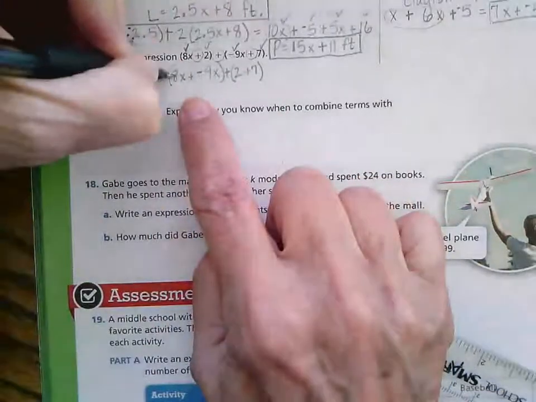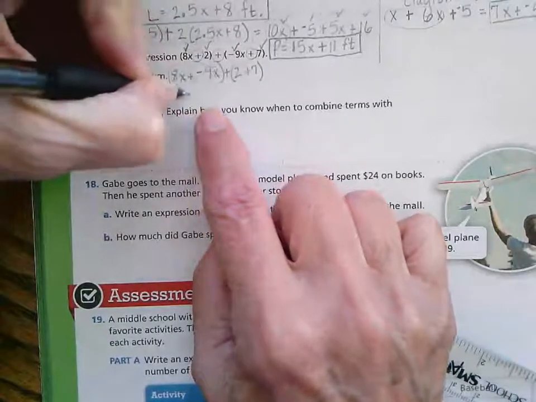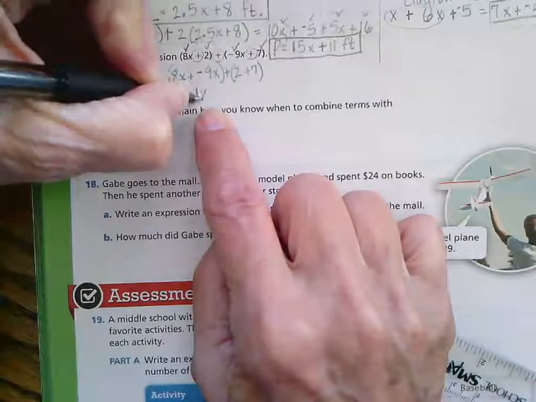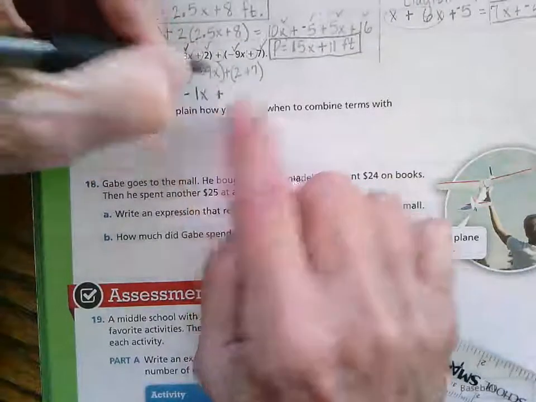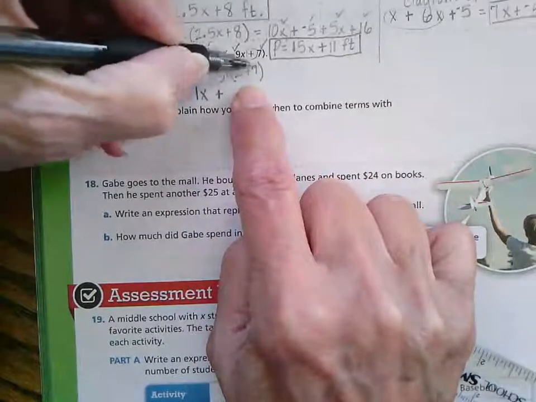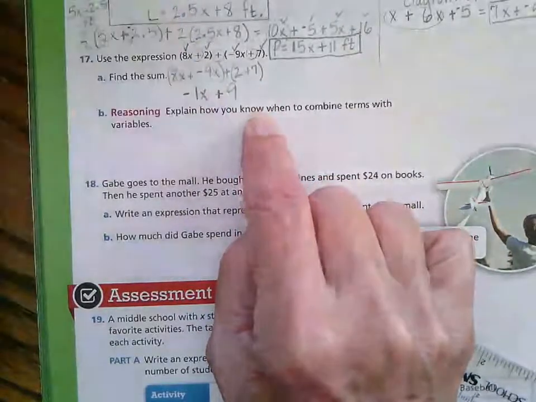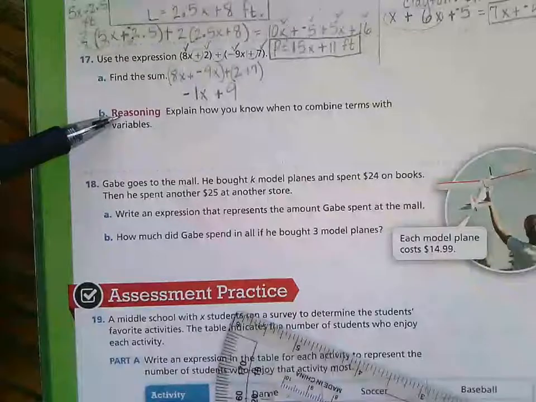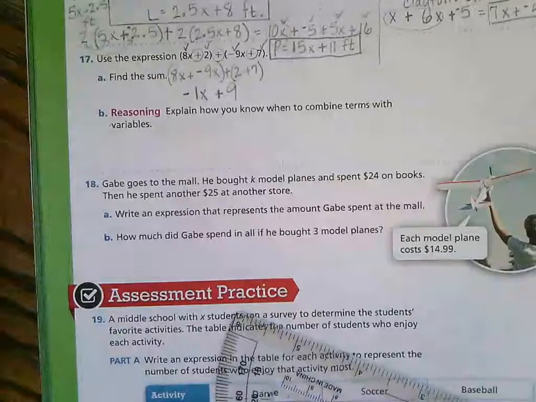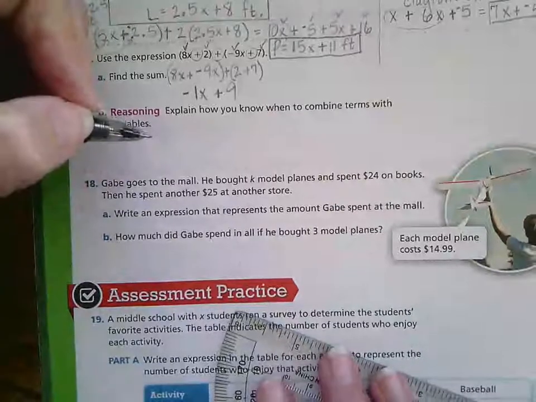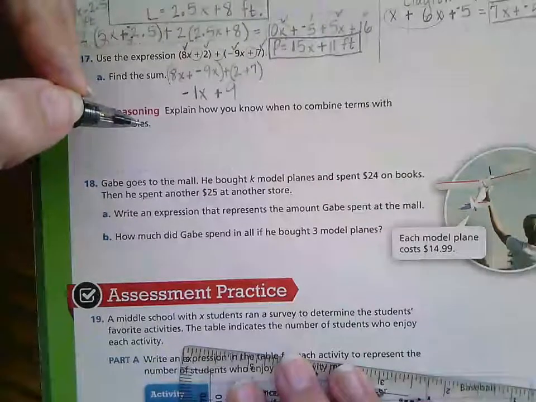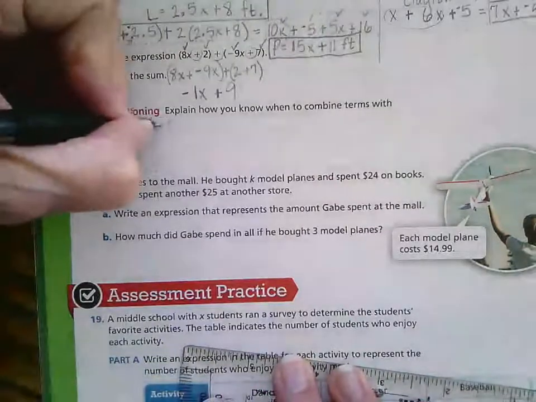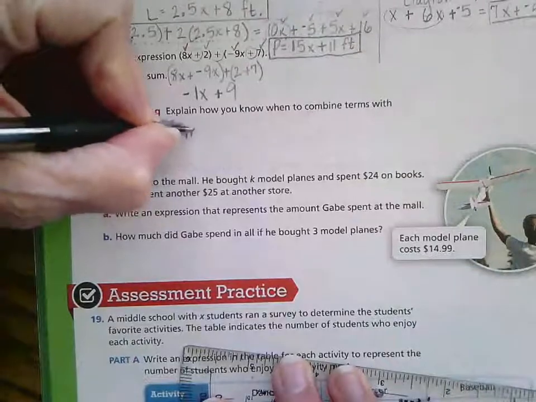So 8x and negative 9x is going to give me negative 1x. And again, you don't have to write the 1 in there. Plus whatever this quantity is. 2 plus 7 is 9. Explain how you know when to combine terms with variables. So terms that have the same variable or variables can be combined.